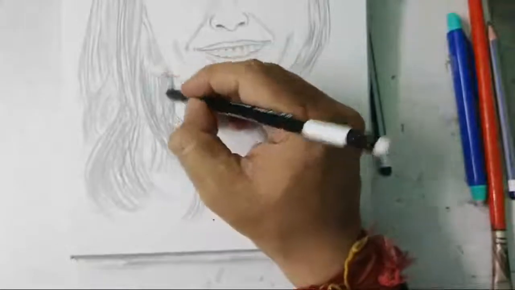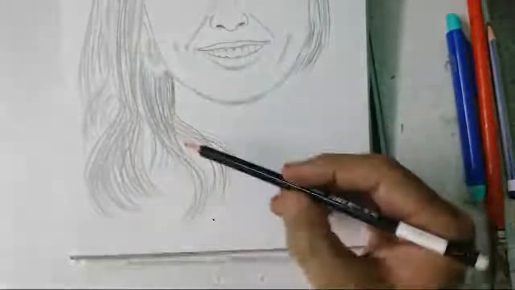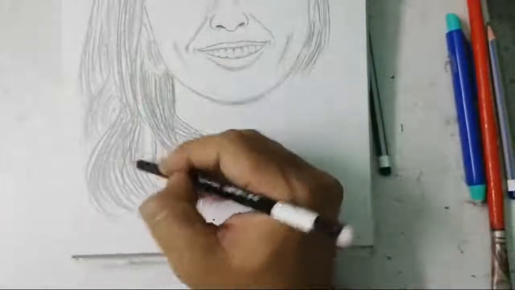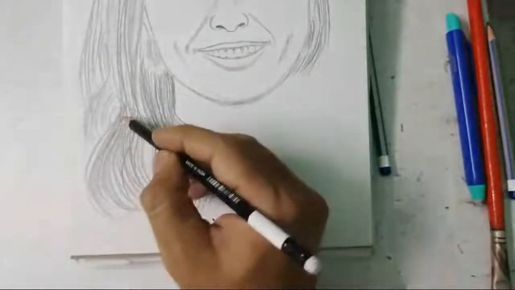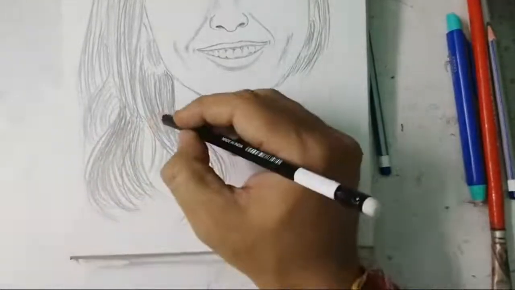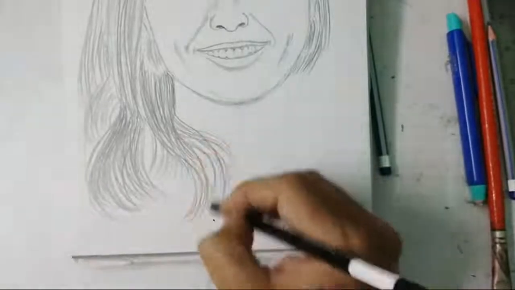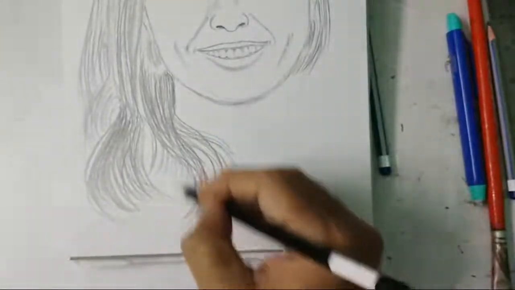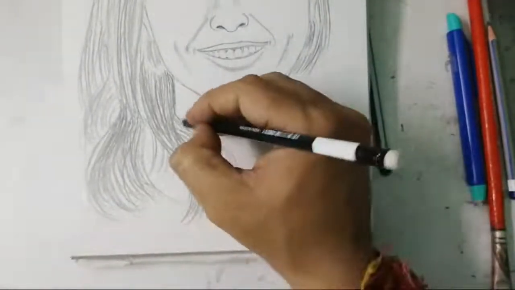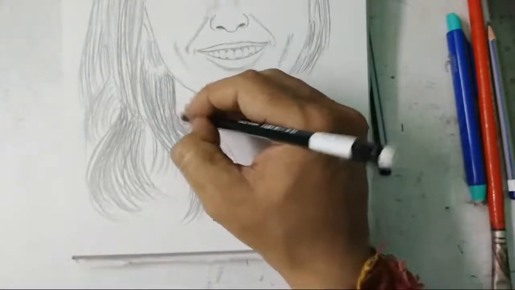Now, how do you give texture to the hair and shine? See, if I want to give a shine to the hair, then I have to make dark and light. I will move the pencil in one direction, and the area which I want to show a shine on the hair, that area I am leaving white. Many people use highlighter, but I am not using highlighter.